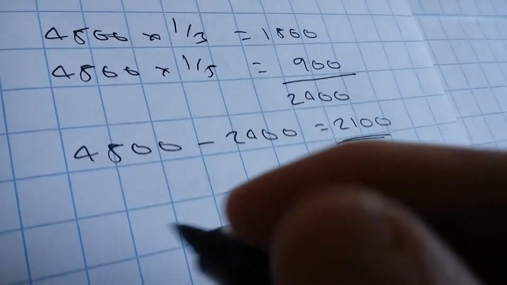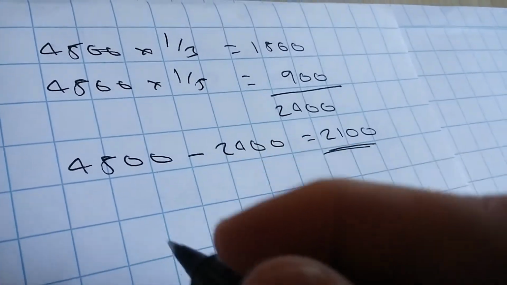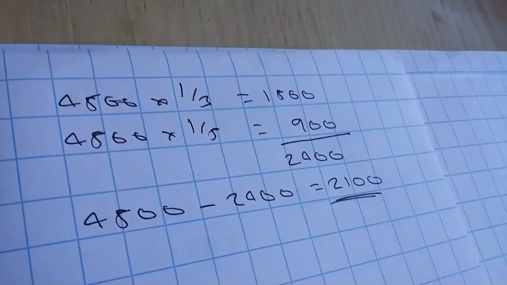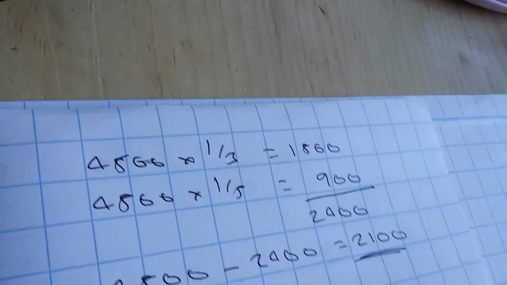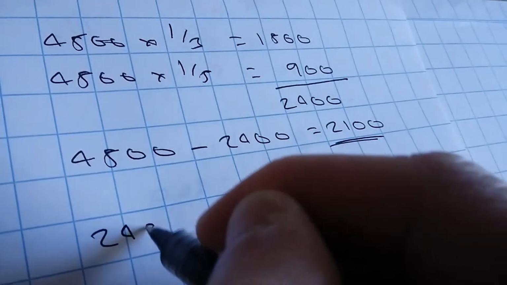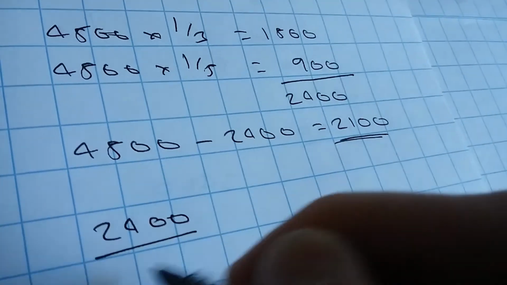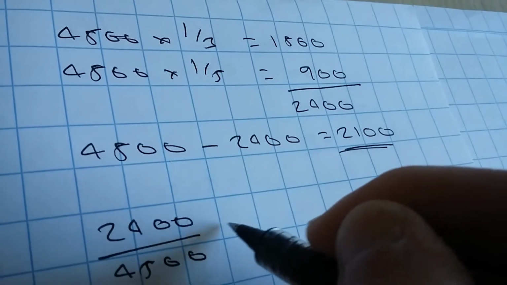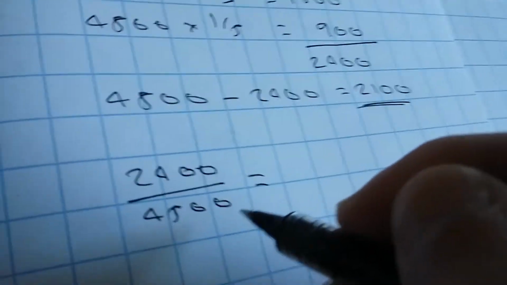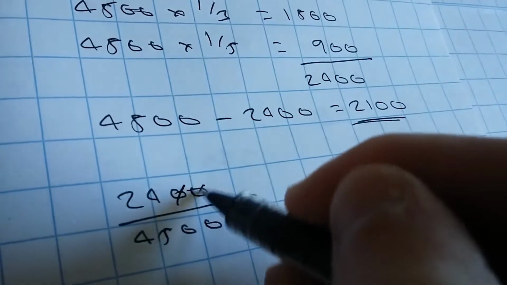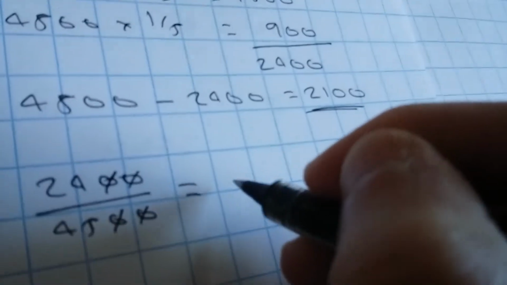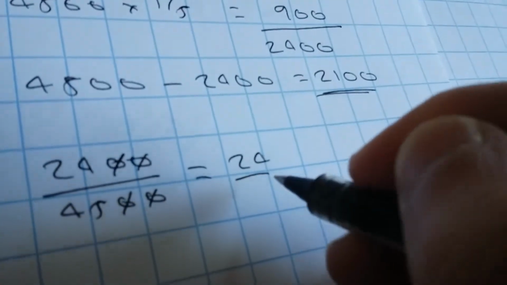So anyway, we've got how much does she give away. Well, in total we worked out she gave away 2,400, and we need that 2,400 out of the total amount she had, 4,500. So as a fraction we're going to need to simplify this to get full marks. We can take off both those noughts because they're on the top and bottom, so that leaves me 24 over 45.